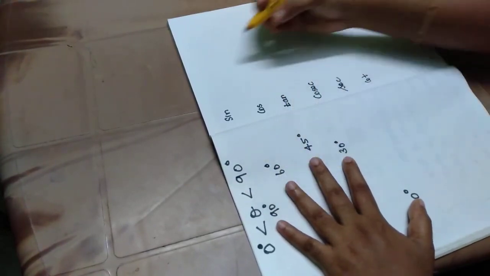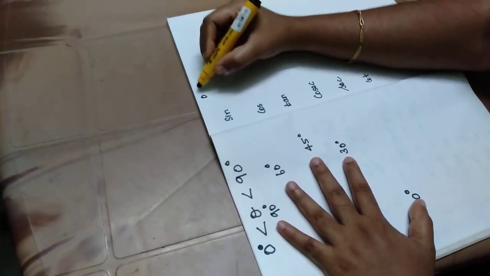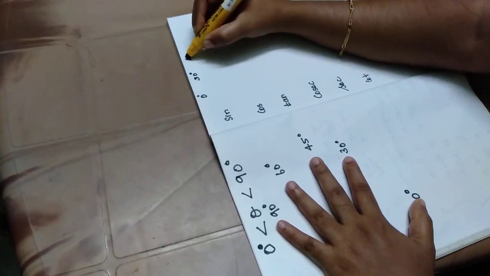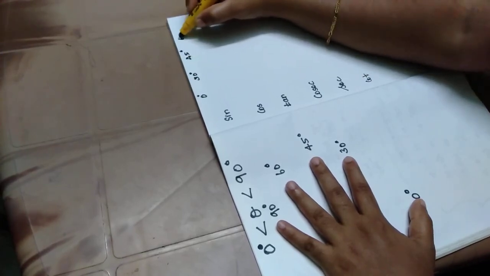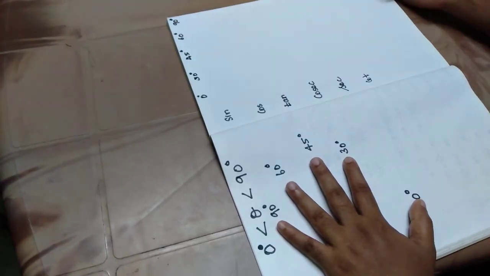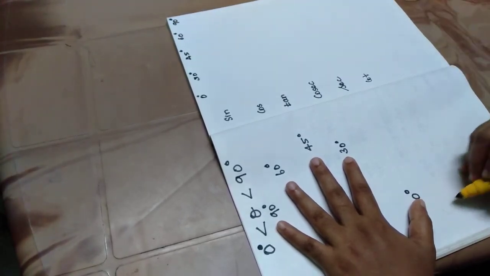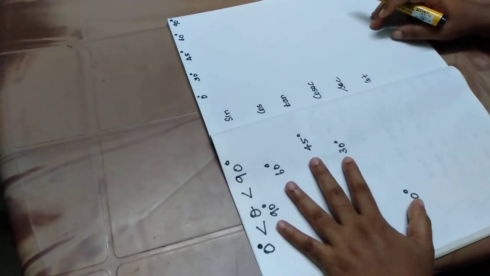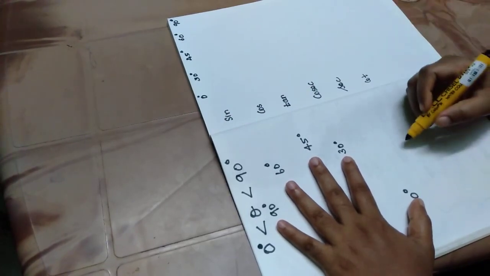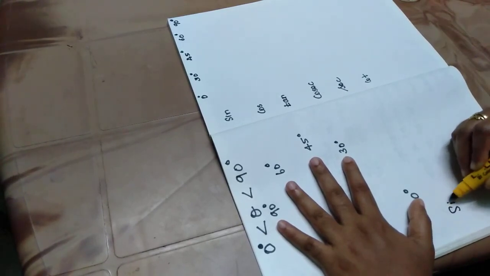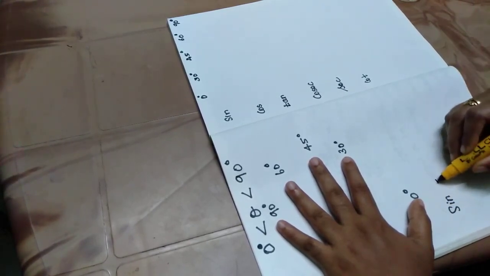We choose 5 angles: 0 degrees, 30 degrees, 45 degrees, 60 degrees and 90 degrees. If you find sine theta, the remaining we can write easily. So first we are going to learn how to find the sine angle values.